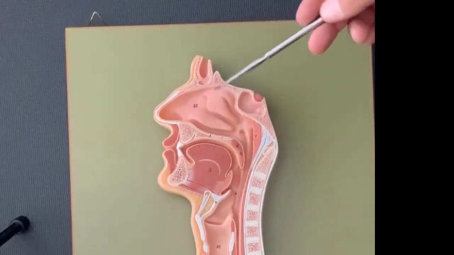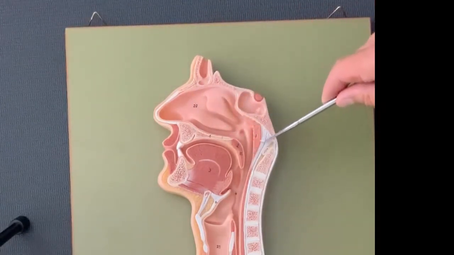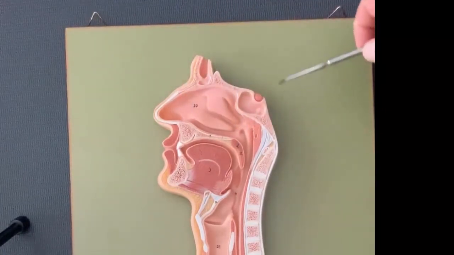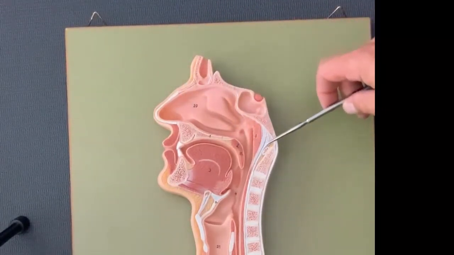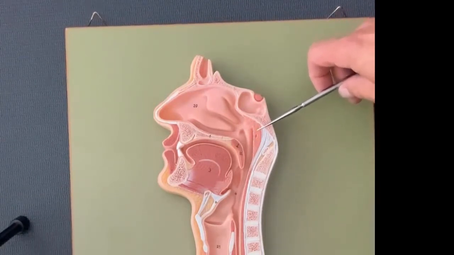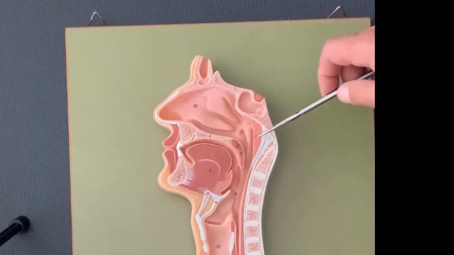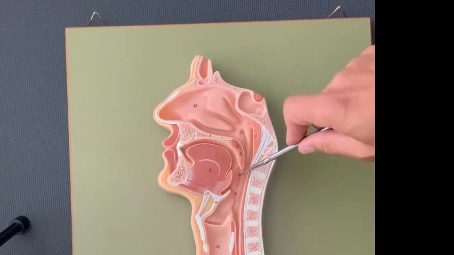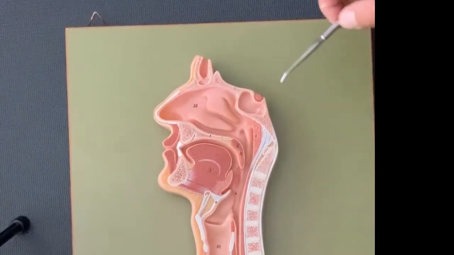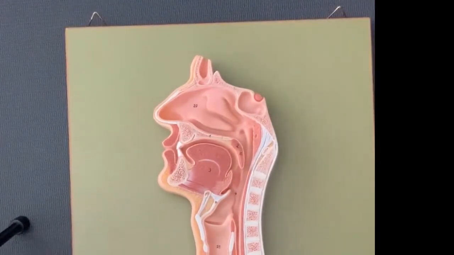Tonsils, so the pharyngeal tonsil is this tonsil right here. So it sits in the posterior aspect of the nasopharynx. And the palatine tonsil in this model is going to be this tonsil right here. This collection of lymphoid tissue that sits in the posterior aspect of the throat, you may be able to visually see if you open your mouth and you look into a mirror.